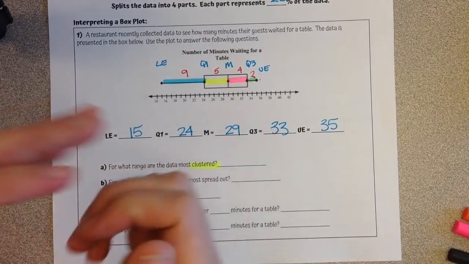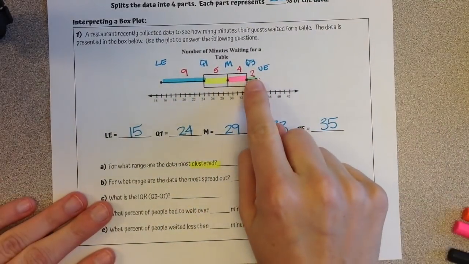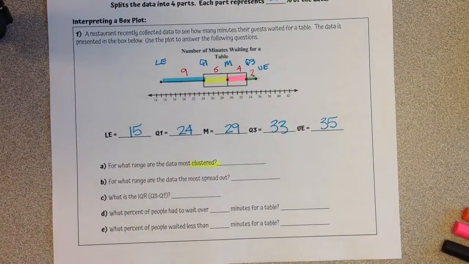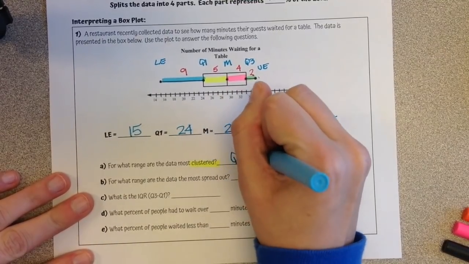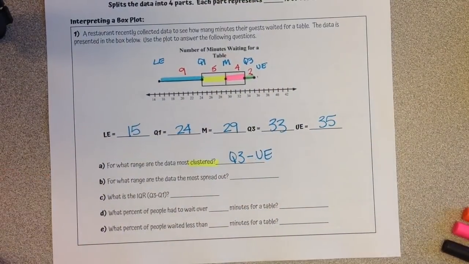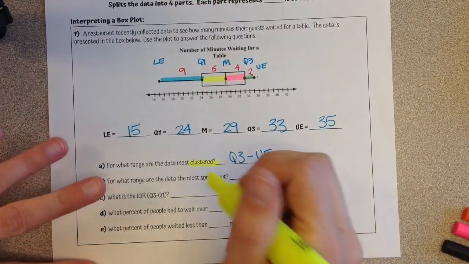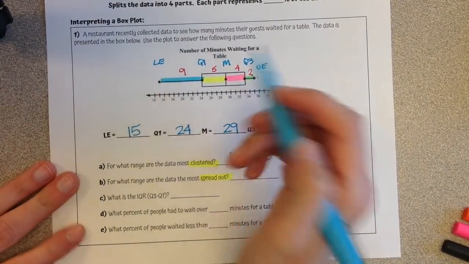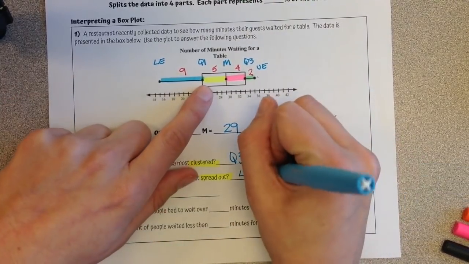So, looking at this key word here, it says, for what range is the data the most clustered? When it's clustered, it's close together. So 9, 5, 4, or 2, the smallest range is 2. That's where it's the most clustered. So that range was between your Q3 and your upper extreme. What range is the data the most spread out? So that's going to be the farthest apart, the biggest number, which is 9, this range of 9. That was between your lower extreme and your Q1.